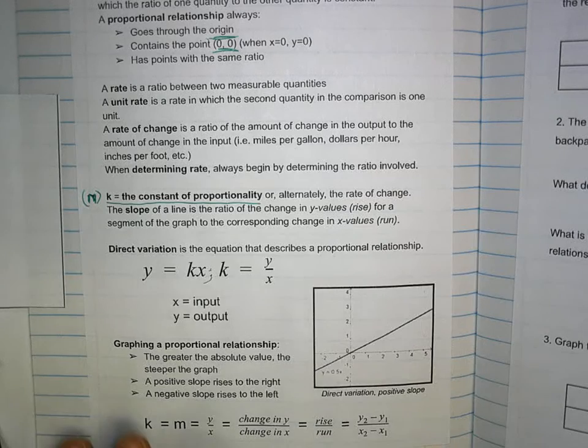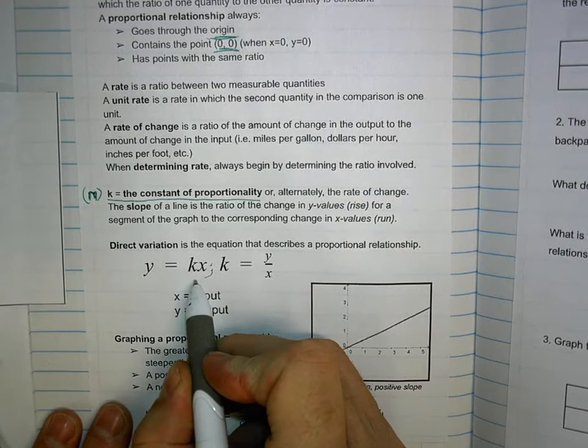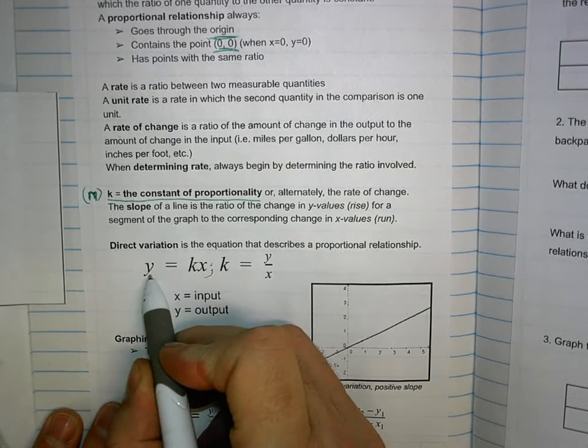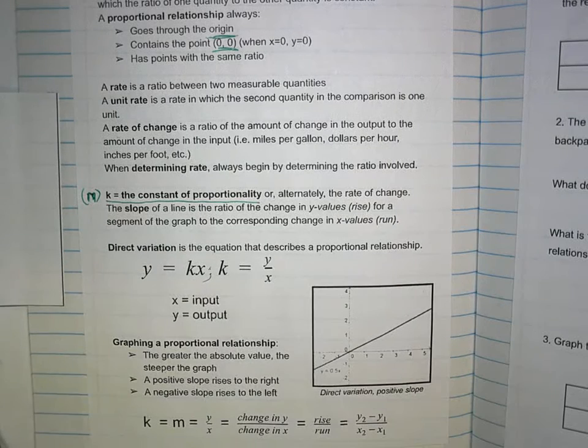Okay? So the formula that we need to know is y equals kx, where y is a point. We talk about y and x.